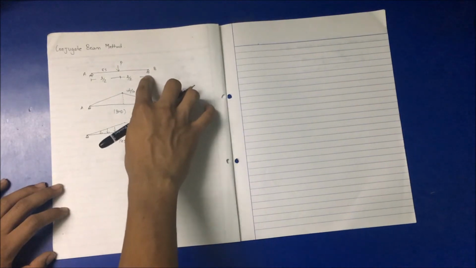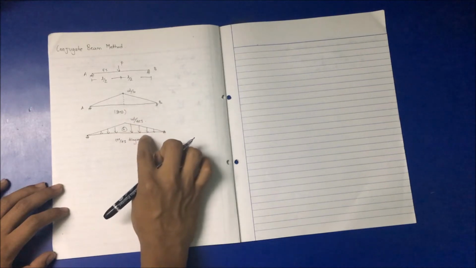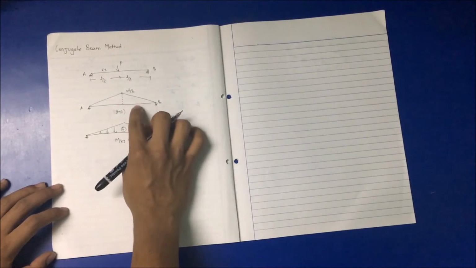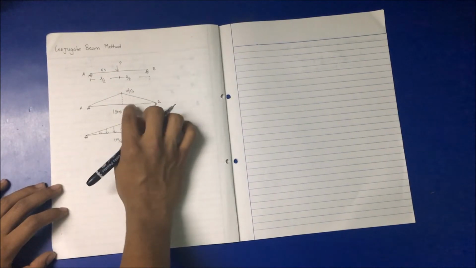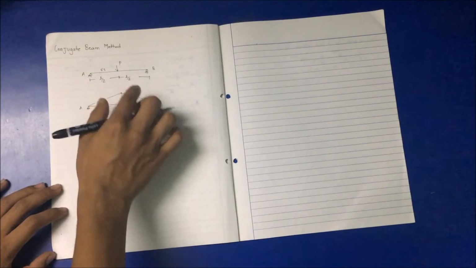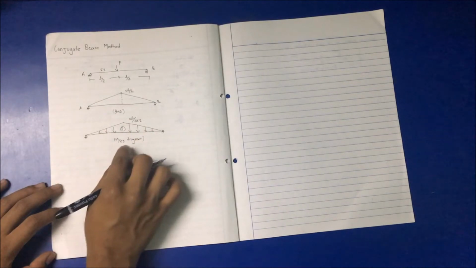This is the real beam and this is the conjugate beam. The magnitude of loading in the conjugate beam is obtained by dividing the bending moment of that beam by the EI value of that portion. So WL/4EI, this will be the M/EI diagram, that is, the conjugate beam.